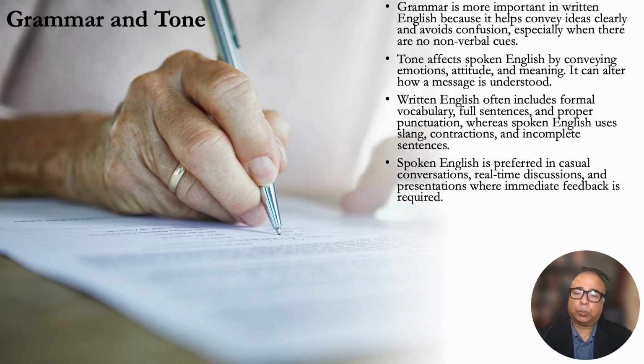Okay, grammar and tone. We spoke about both grammar and tone, right? In spoken English, people do not really follow traditional grammar, but grammar is more important in written English, right? Because if the grammar is poor, if the sentences are choppy, then the reader will be lost. The reader will not understand your meaning. Okay?